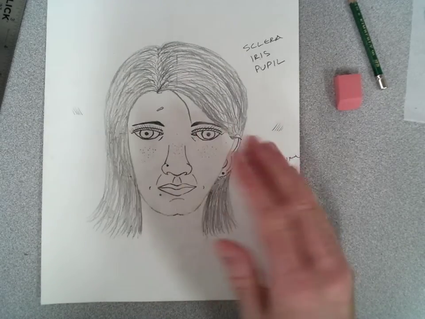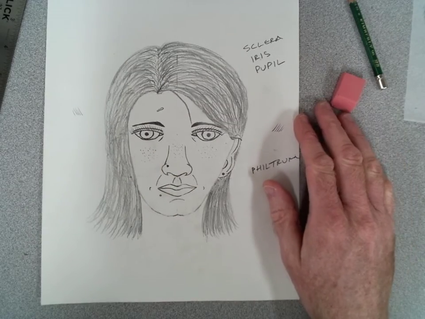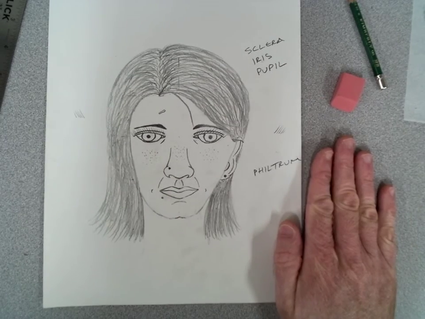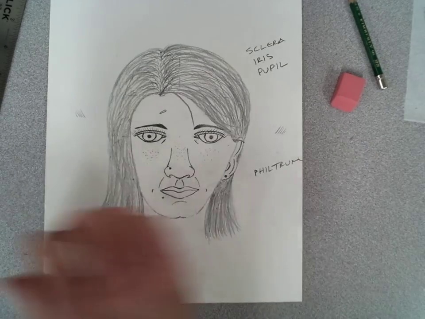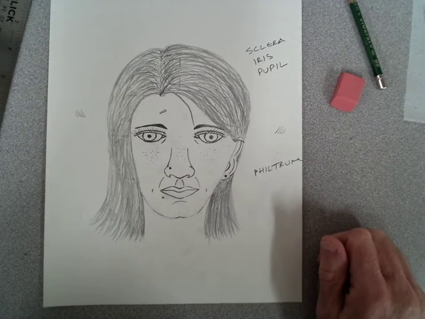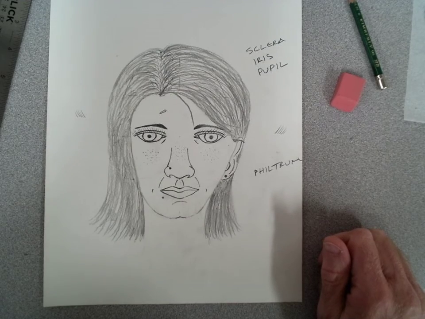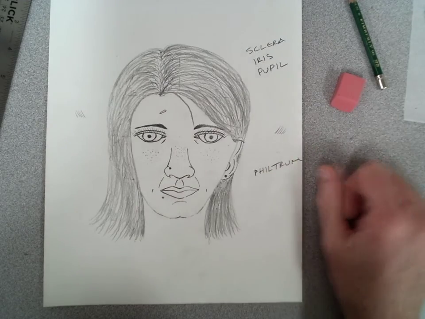We can always do shading, add some color, different things to it, but those are basically the steps to drawing a person. So awesome through this whole process. It just takes a while getting through all the steps and having someone look as real as we can get.